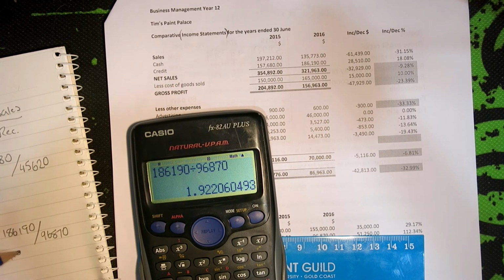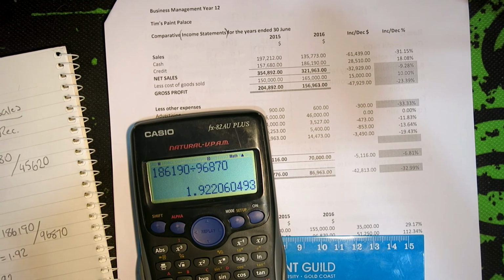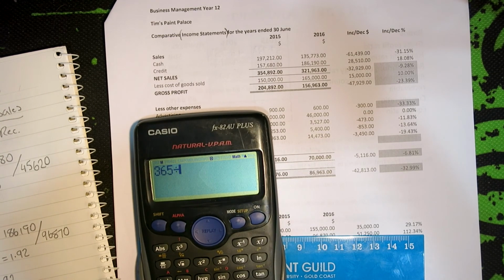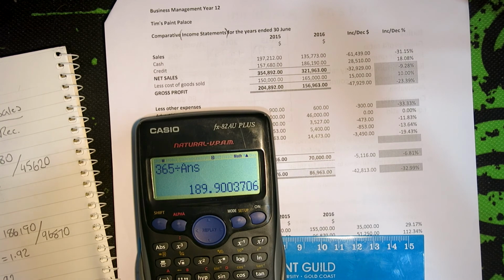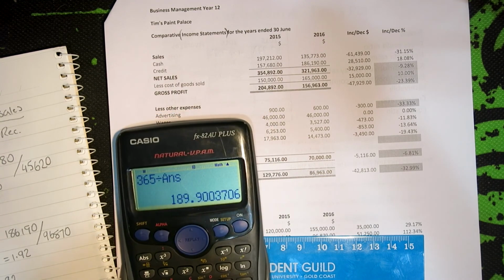It was 1.92. 365 divided by 1.92 equals 189.9. This is getting messy.